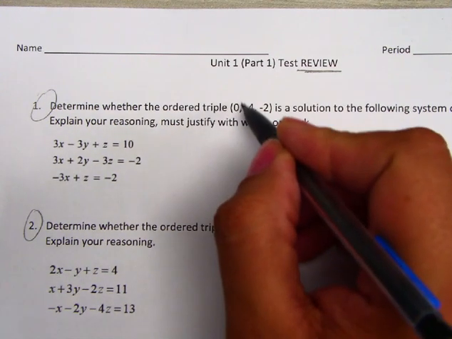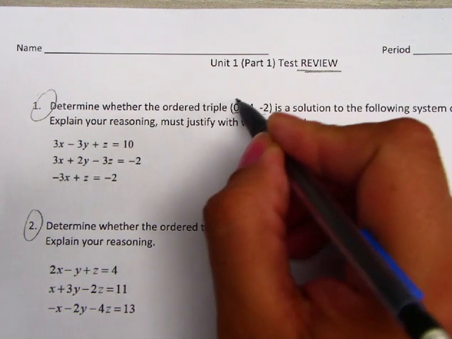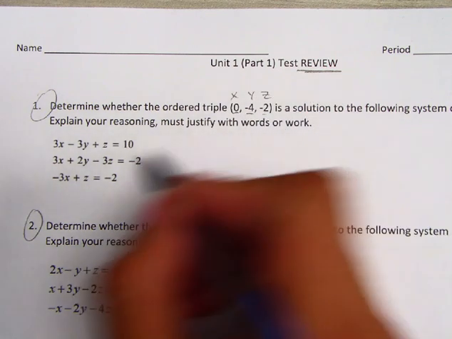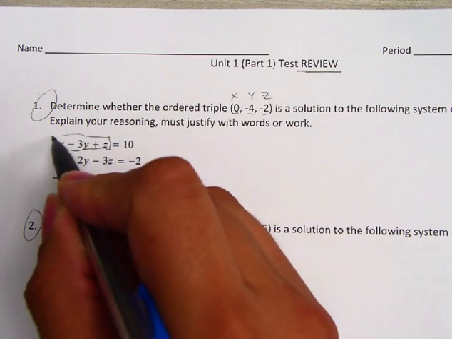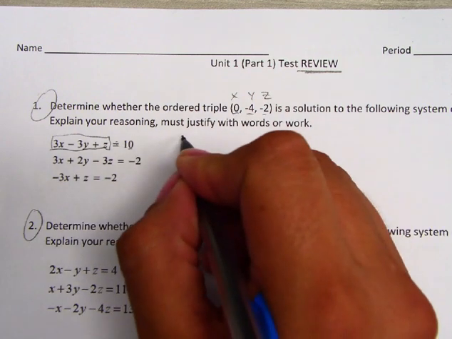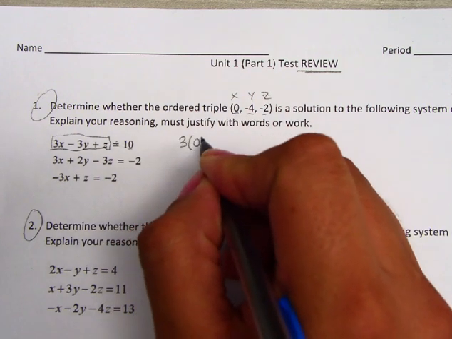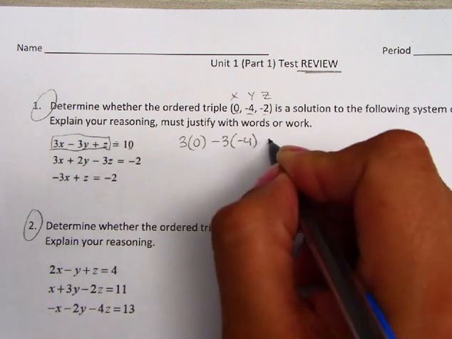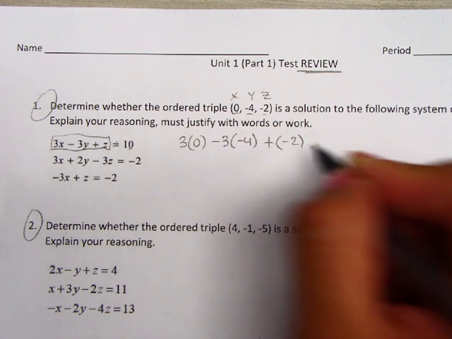So pretty much you look at these as x, y, and z. And if this is a solution, then this side of the equation should equal 10 when you plug these values in. So it looks like this: 3 times 0 minus 3 times -4 plus -2.